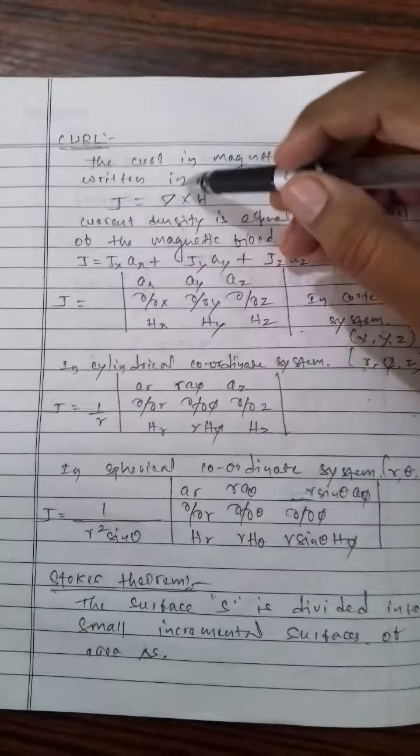A current filament of 2.5 ampere is along the z axis in the a_z direction in free space.